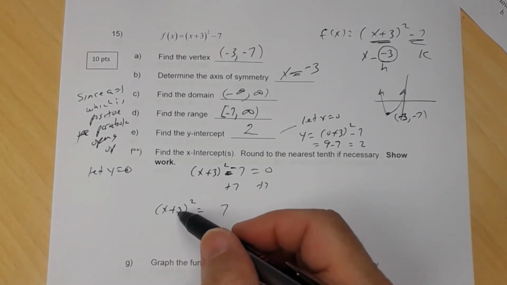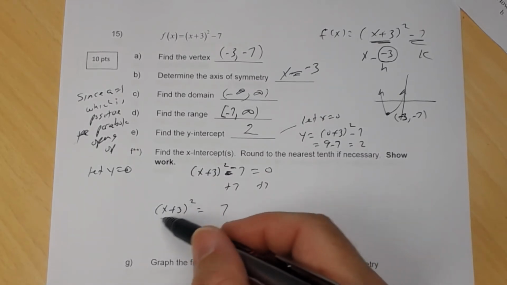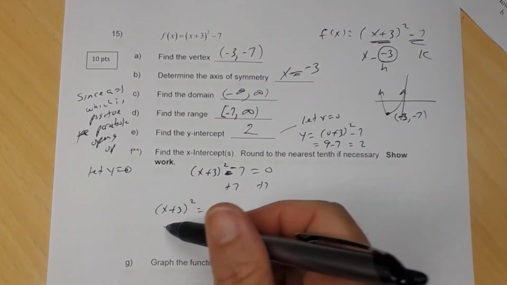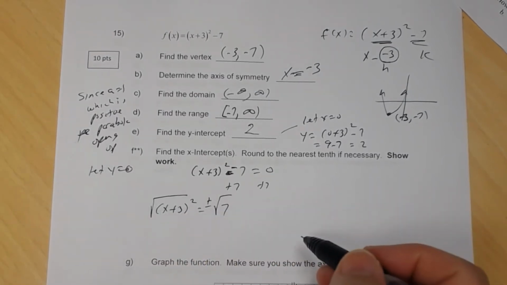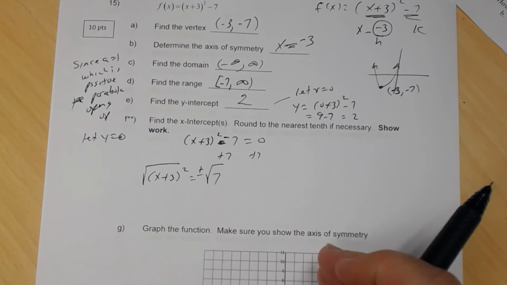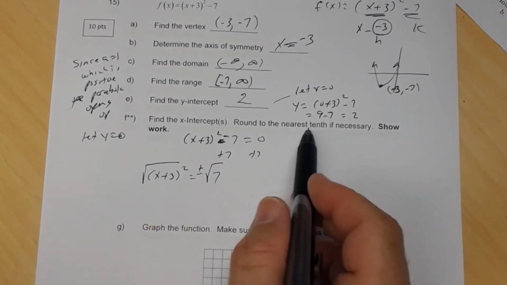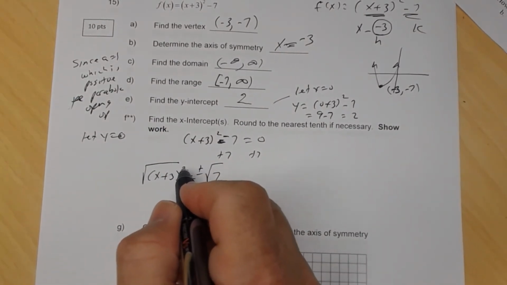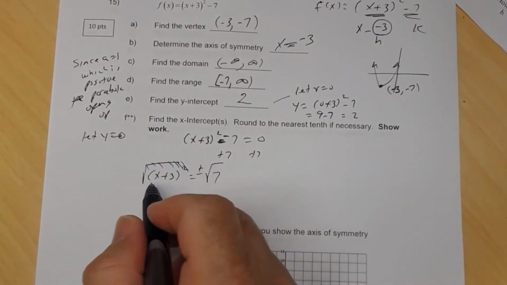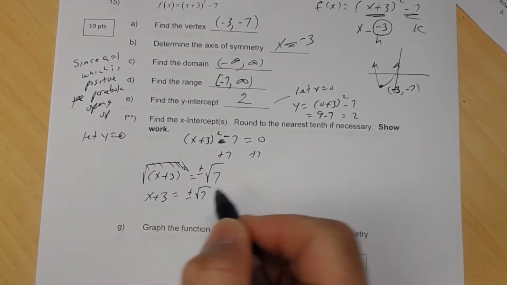Now at this point, this is where you take the square root of both sides, because right now I'm trying to solve for x. Right now I'm squaring this binomial, so I got to undo the squaring. So to undo, you take the square root. But remember, you got to do the plus and minus, so don't forget the plus and minus. There's going to be 2 x-intercepts here, not 1, but 2. And then it says round to nearest tenth. When I take the square root of x plus 3 squared, the square and the square root undo each other, so I'm left with x plus 3 equals plus and minus the square root of 7.